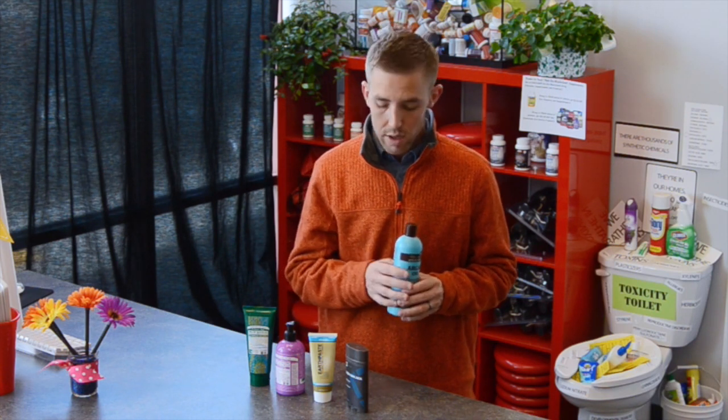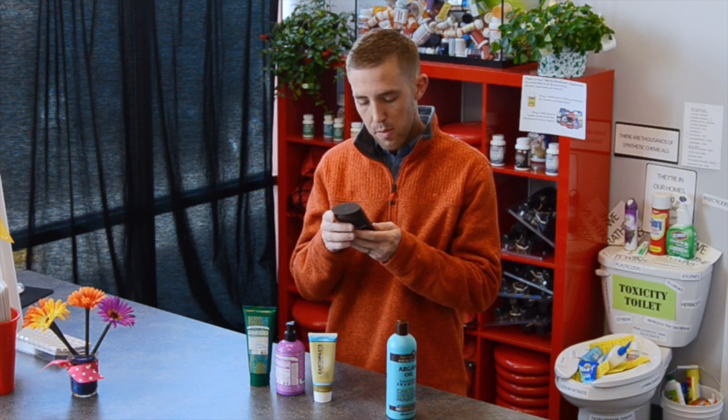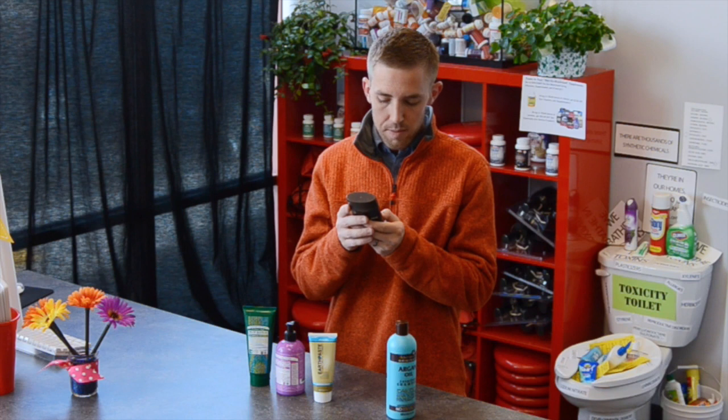And remember, there's always good, better, best. Looking for these buzzwords, you're going to get a much better product than just picking something off the shelf at Walmart. Another one, here's a deodorant that I use. On the front, it says aluminum free. That is the biggest thing that you want to look for in a deodorant. But then on the back it says no aluminum, no propylene glycol. That's another big one.